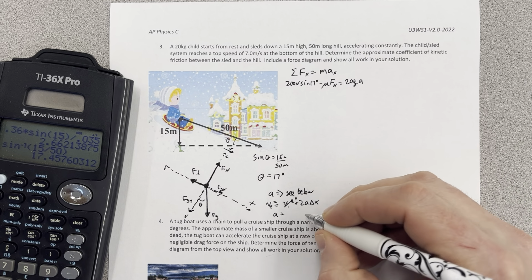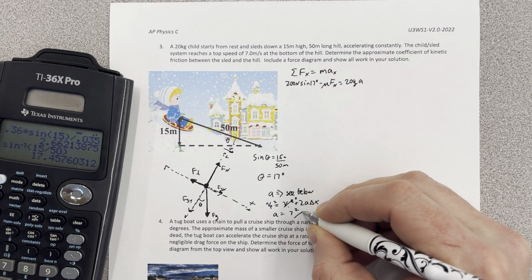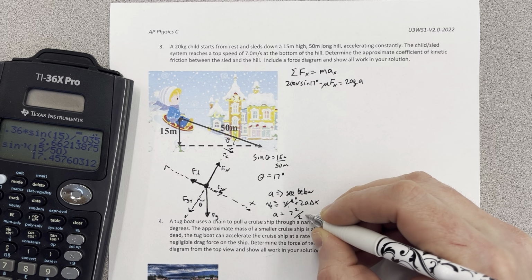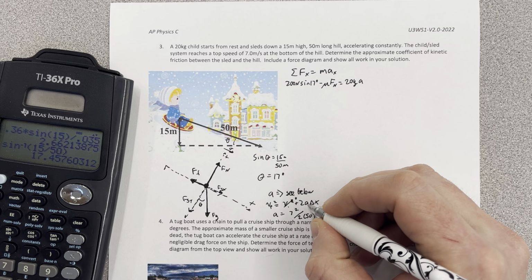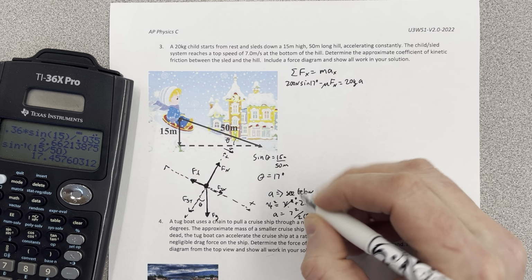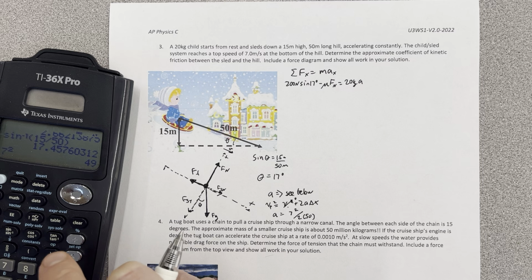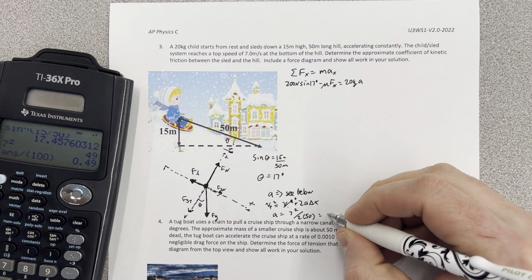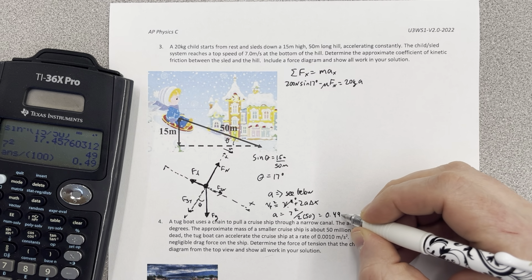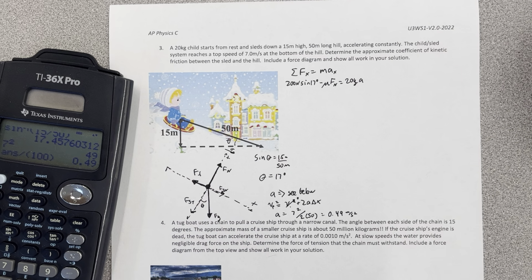So a is going to be equal to 7 squared divided by 2 times 50. I just solved this for a. 7 squared is 49 divided by 100, since 2 times 50 is 100. So we've got 0.49 meters per second squared for our acceleration.